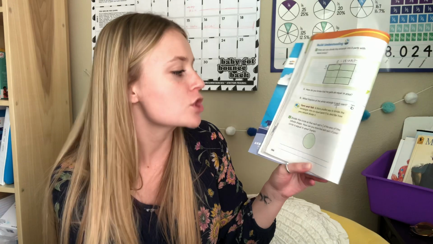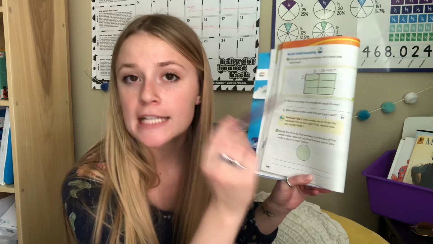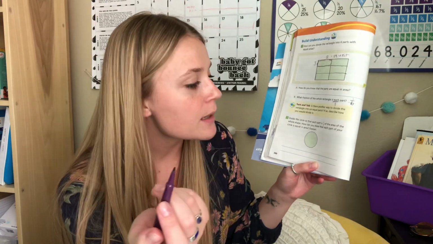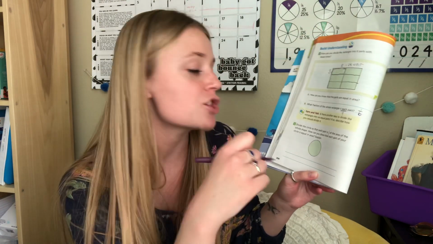Okay, and number 2 says, divide the circle so that each part is 1/3 of the area of the whole shape. How can you show that each part of your circle is equal in area? So with this, we don't have a grid paper to count area. So this one, we just have to fold the circle or cut the circle into equal pieces, equal sizes.